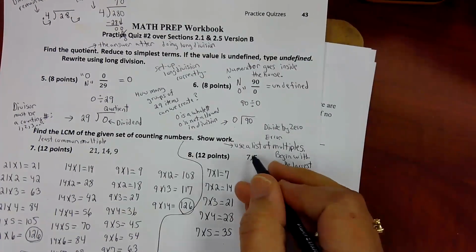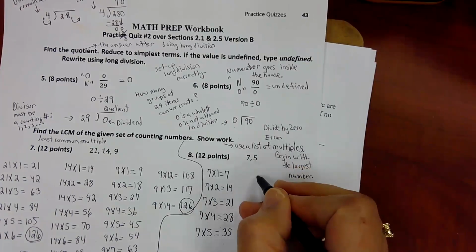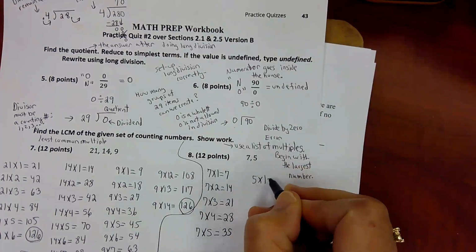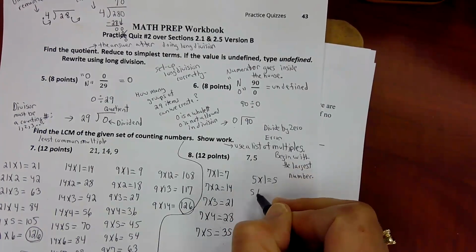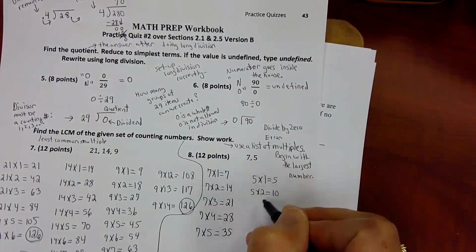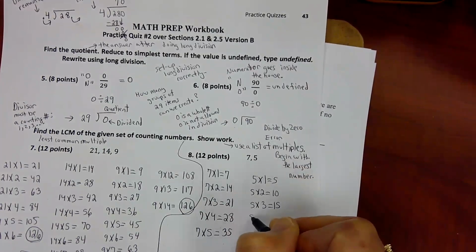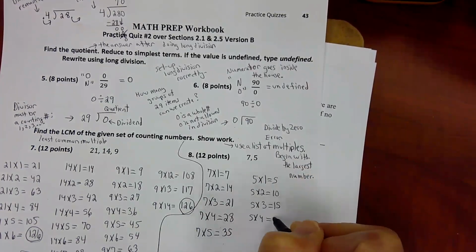So now I do the multiples. This is a list of multiples for 5. 5 times 1 is 5. 5 times 2 is 10. 5 times 3 is 15. 5 times 4 is 20.